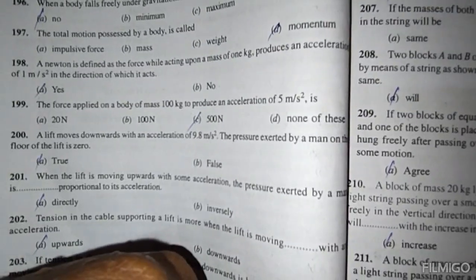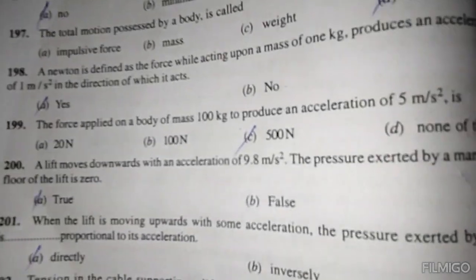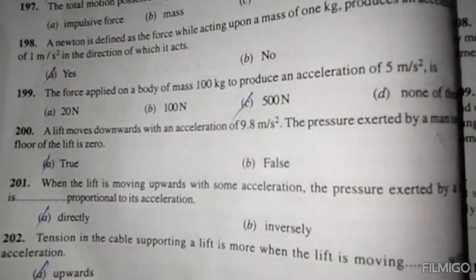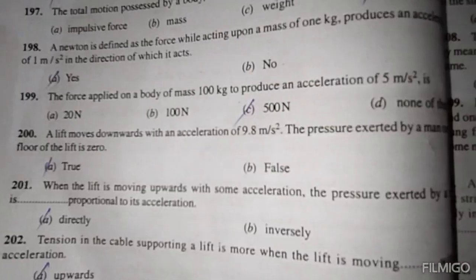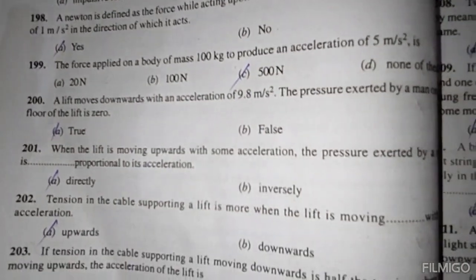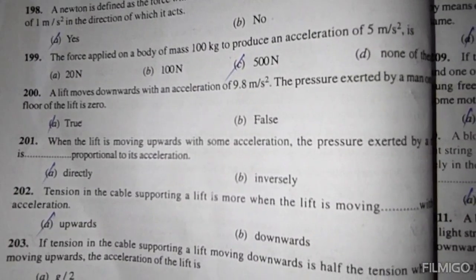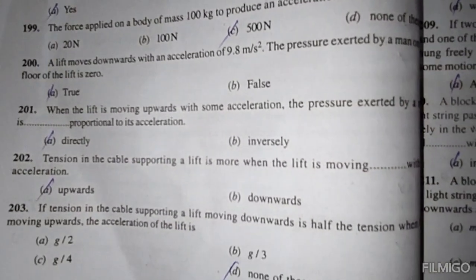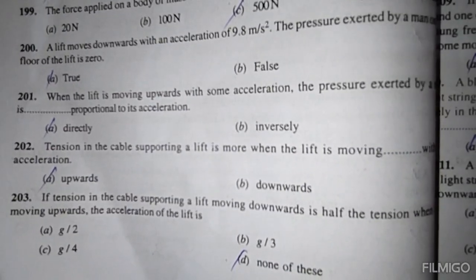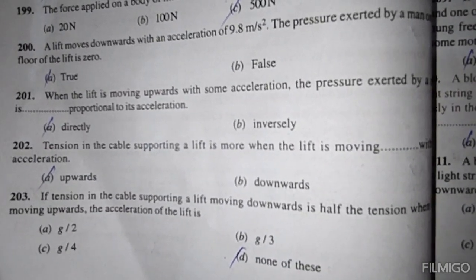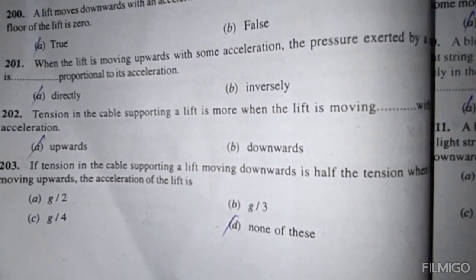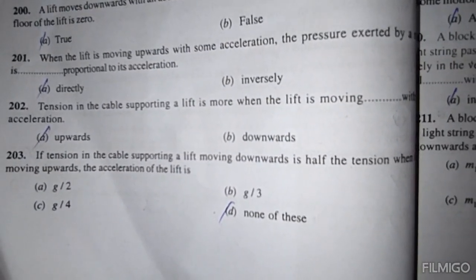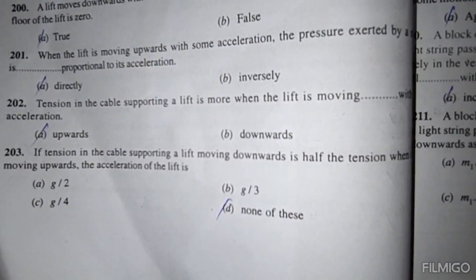If a lift moves downwards with an acceleration of 9.8 meters per second square, the pressure exerted by a man on the floor of the lift is zero. When the lift is moving upwards with some acceleration, the pressure exerted by the man is directly proportional to its acceleration. The tension in the cable supporting the lift is more than the weight when the lift is moving with the acceleration upward. The tension in the cable supporting a lift moving downwards is less than when the lift is moving upward with the acceleration. None of the above.